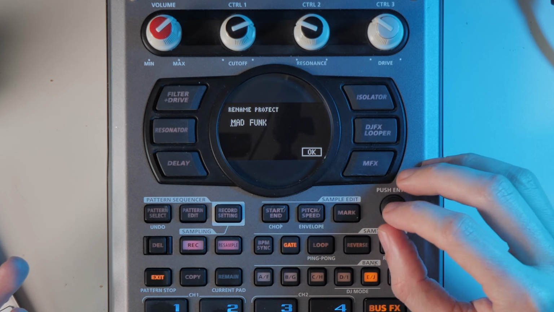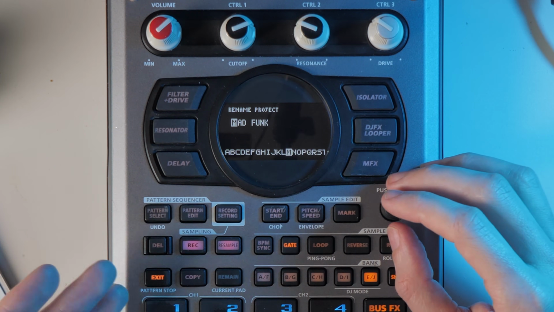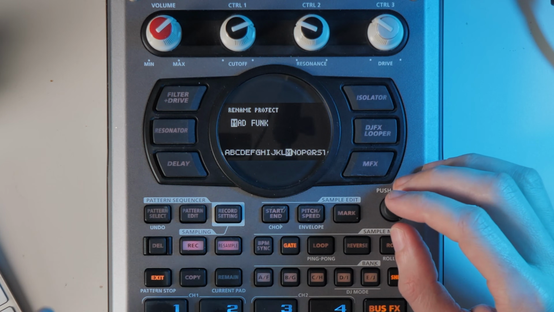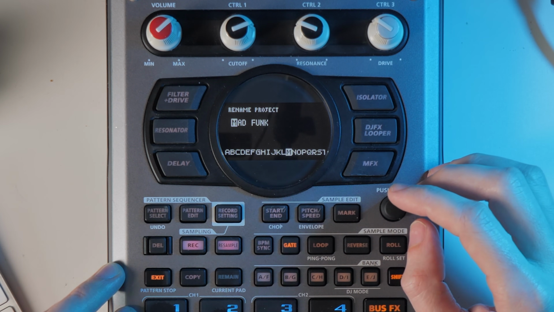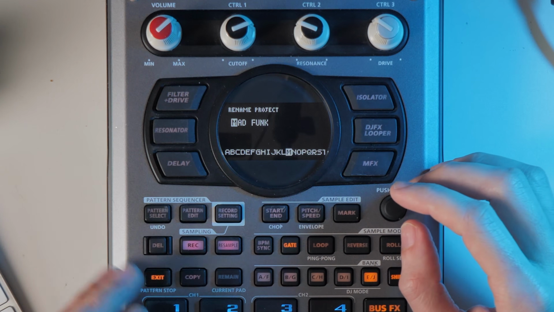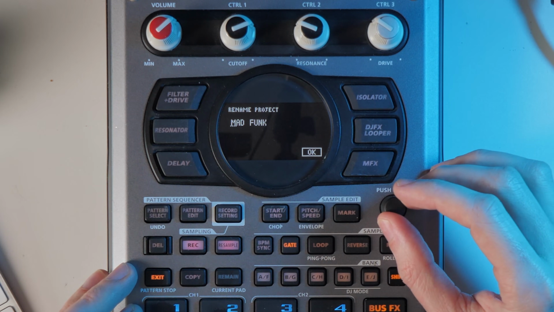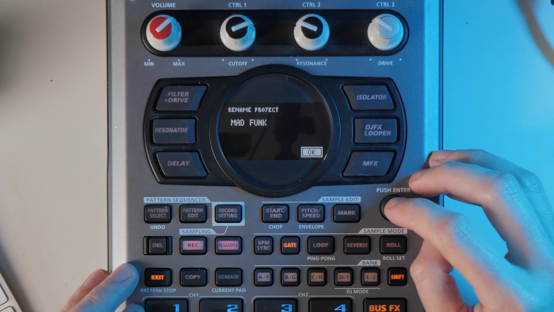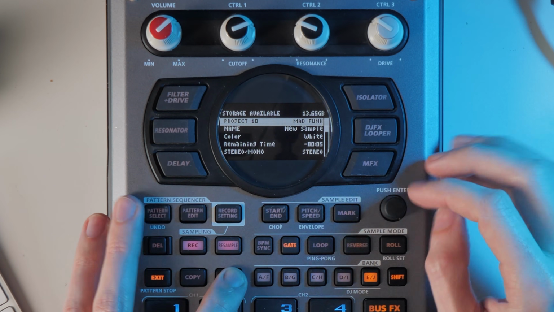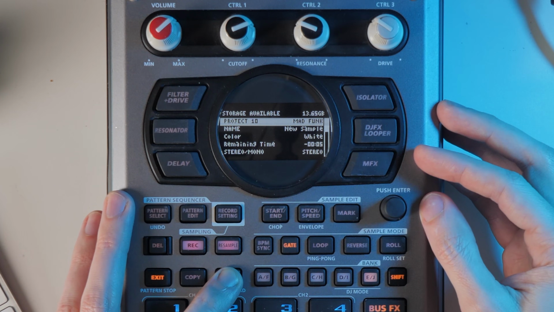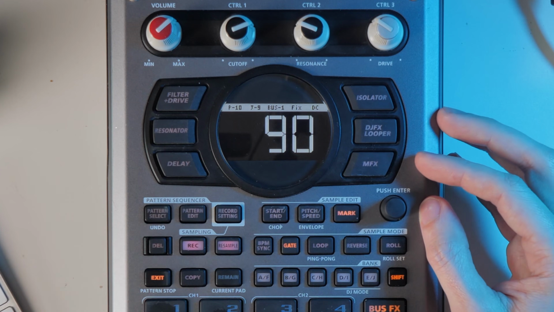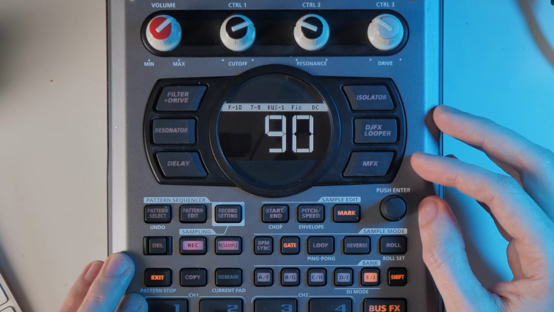You click the value wheel. It gives you the full alphabet, numbers, uppercase, lowercase, symbols, all those kinds of things. So you can go in there and change the name to whatever you want. And then as soon as you're happy with what you've put, you just literally scroll to OK and hit that with the value wheel. And then as you can see with mine, my project is called Mad Funk. So if I export that, it's going to be named properly and I'm going to know exactly what it is.